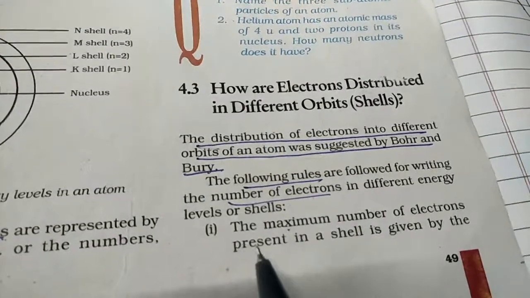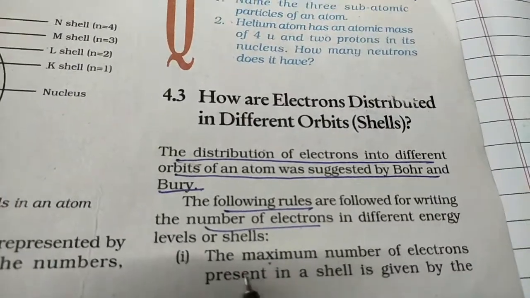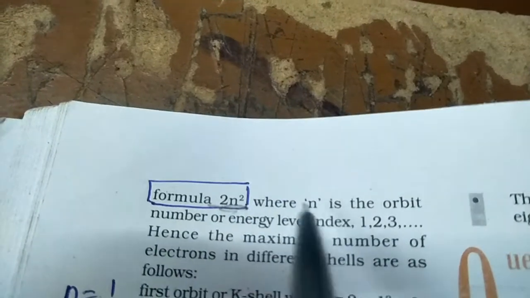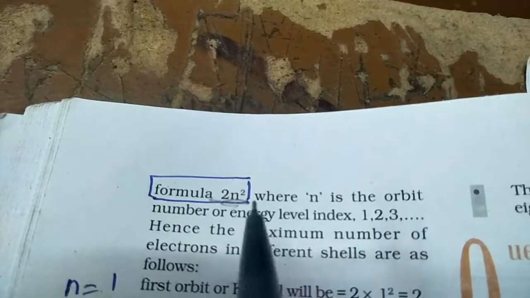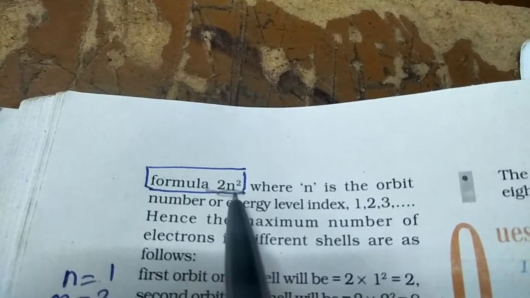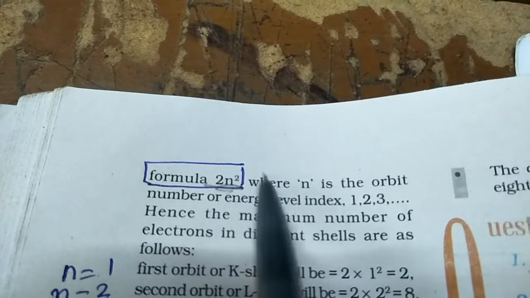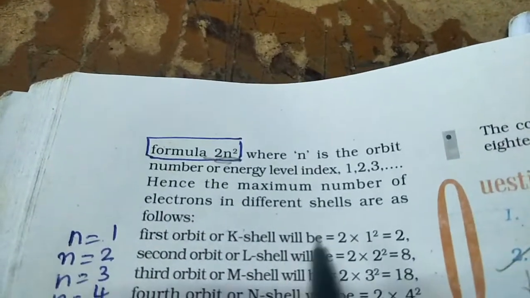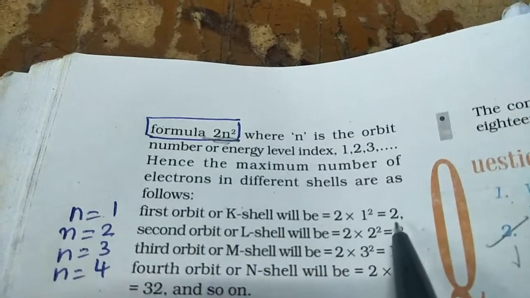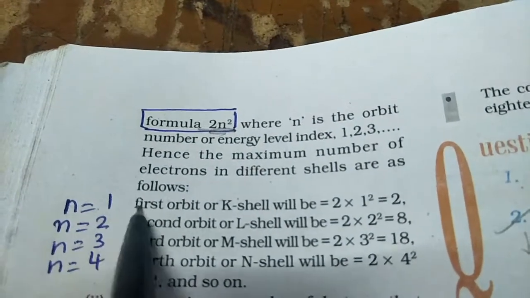The first rule is the maximum number of electrons present in a shell is given by, you can turn the page, a formula known as 2n square, where n is the level of orbit, that is 1, 2, 3. So if the level of orbit is 1, you have to put 2 multiplied by 1 square, so there will be 2 electrons. So the first orbit, that is the K shell, will have 2 multiplied by 1 square, that is 2, because n is equal to 1.